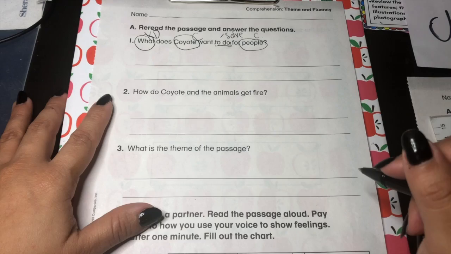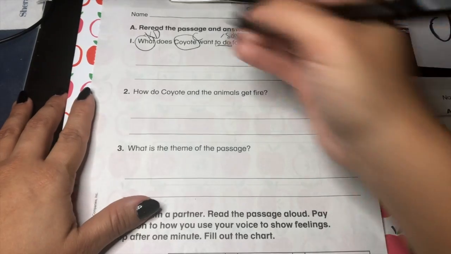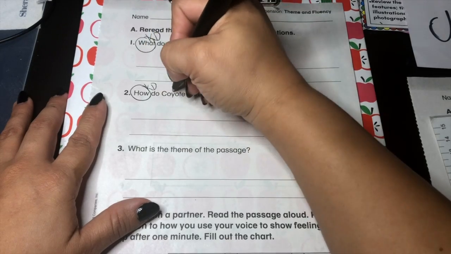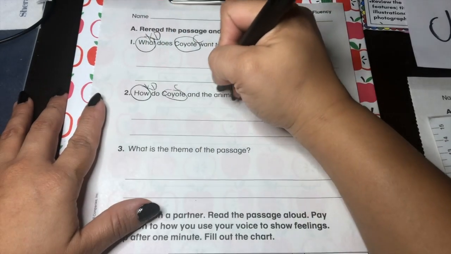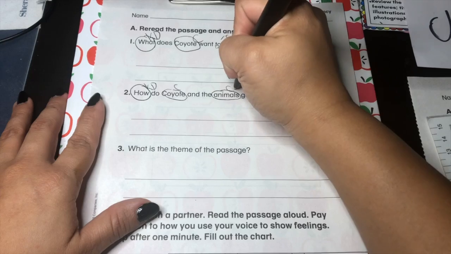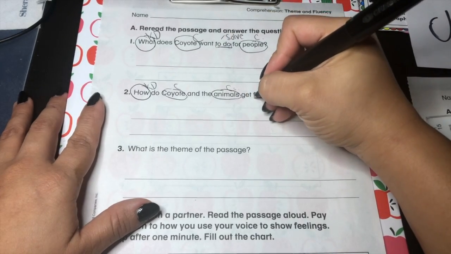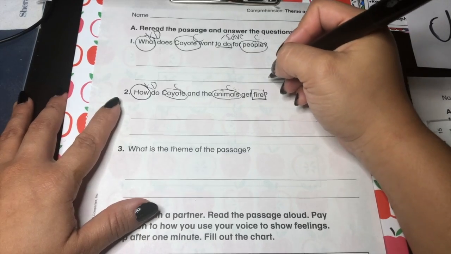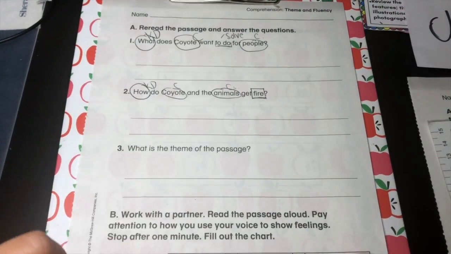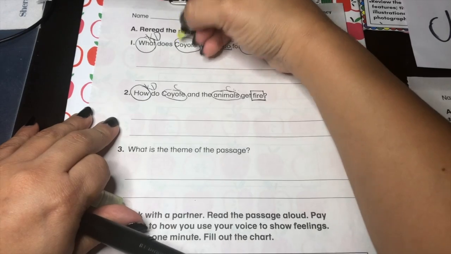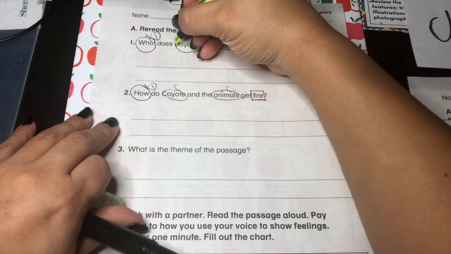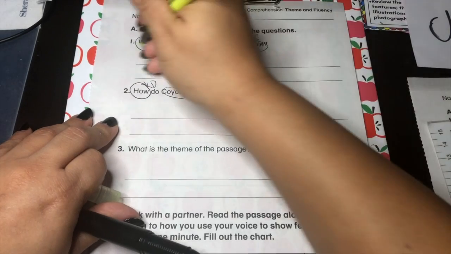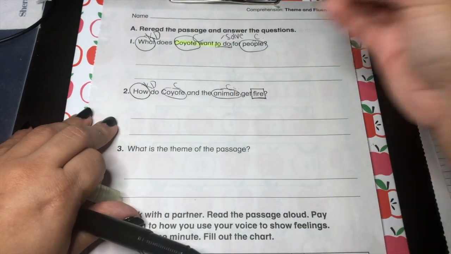Number 2. How do Coyote and the animals get fire? Oh, fire. I'm sorry. How? Key detail. Coyote. Character. The other animals. Characters. Fire. How do they get fire? So remember, we have to steal, and I almost forgot. Coyote wants to, so Coyote wants to blank.